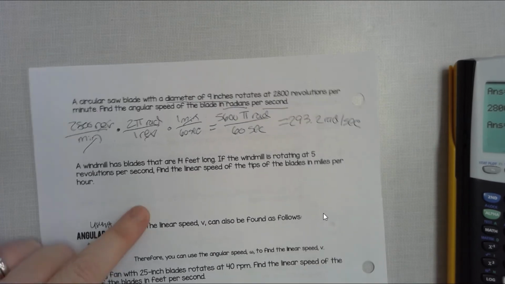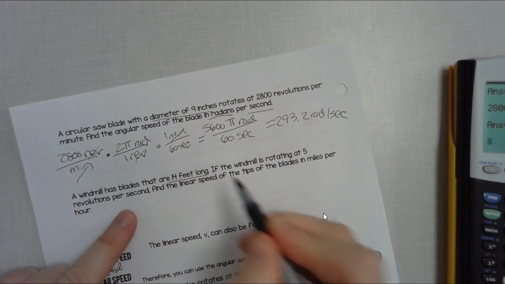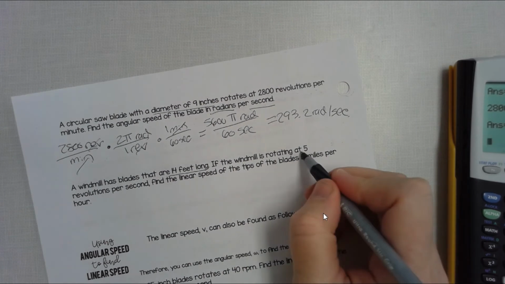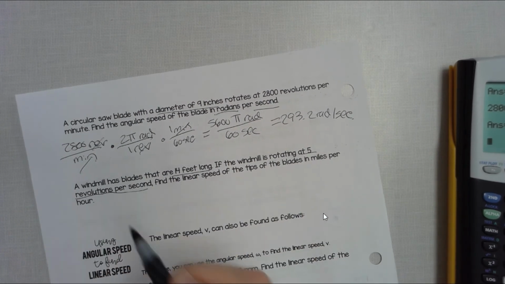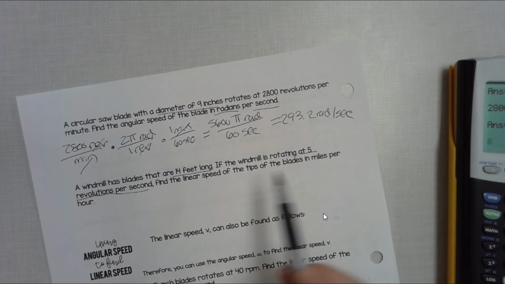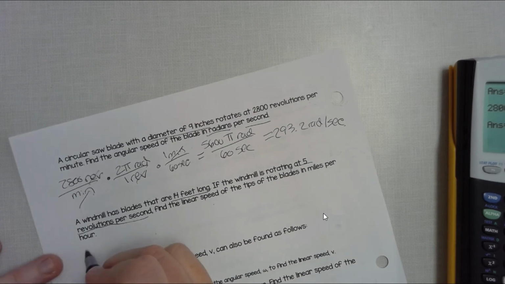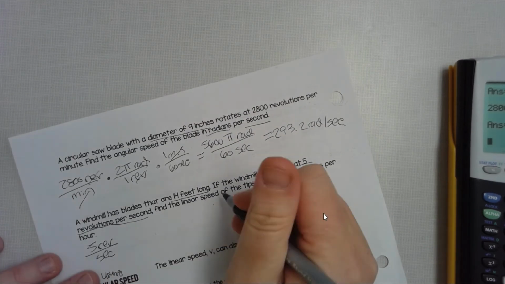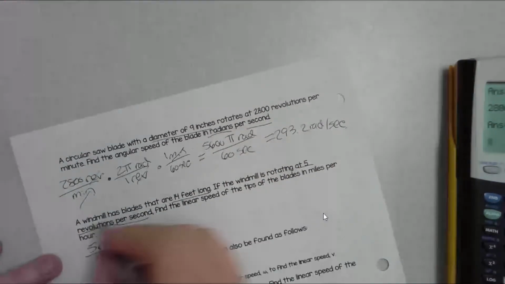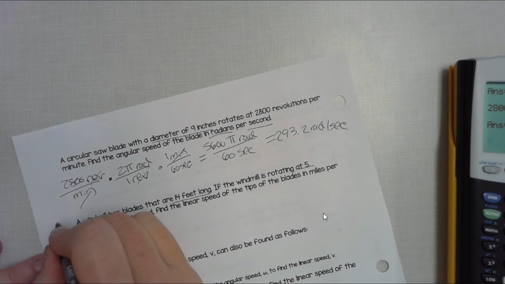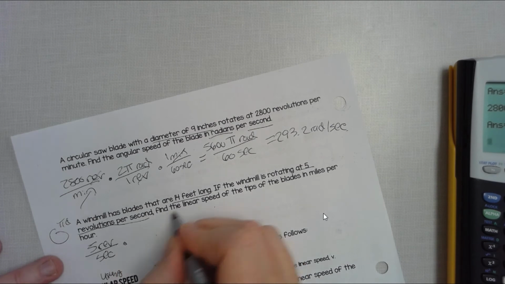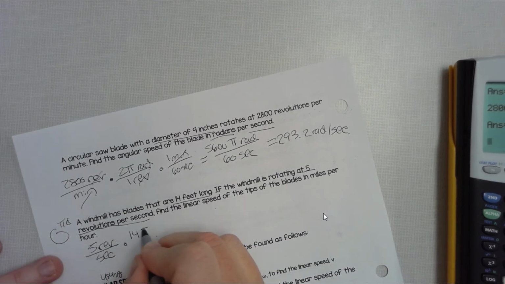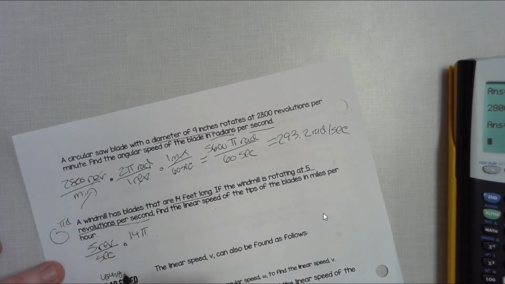A windmill has a blade that's 14 feet long. If the windmill is rotating at 5 revolutions per second, find the linear speed in miles per hour. All right, so I have 5 revolutions per second. So I need to change this to linear. So that's your circumference, is what linear means. Remember, it's pi d. So I'm going to multiply this by 14 pi. Hold on.